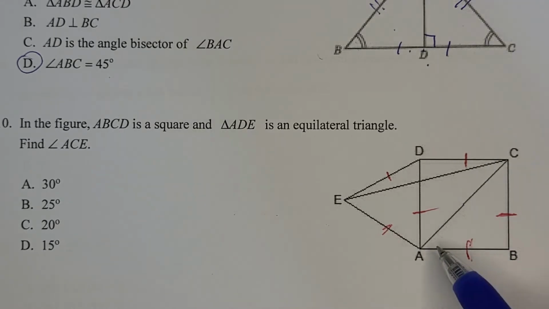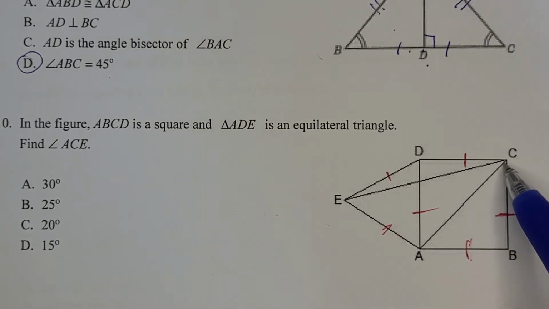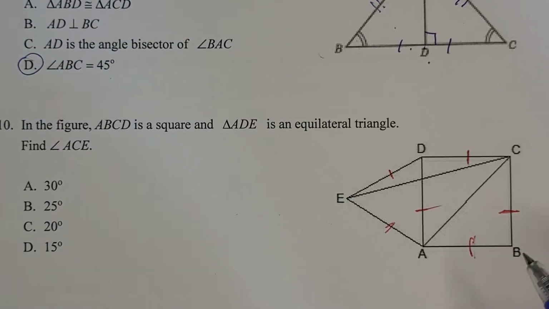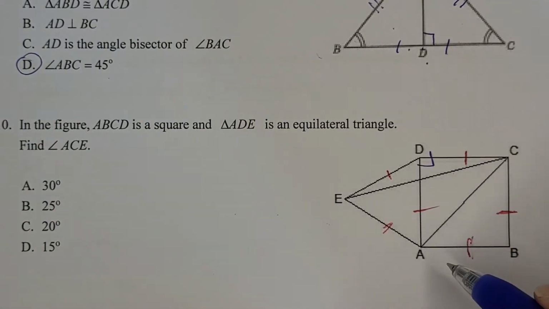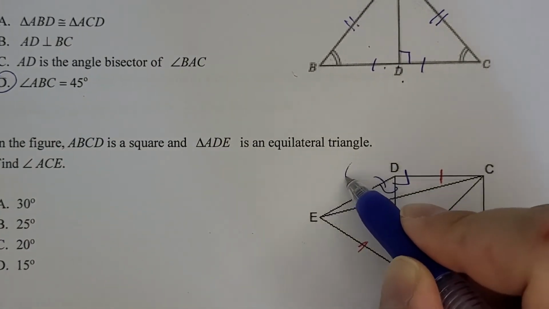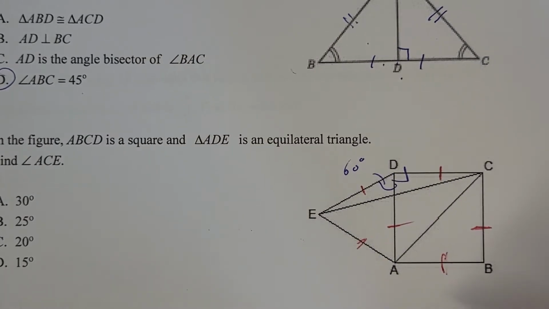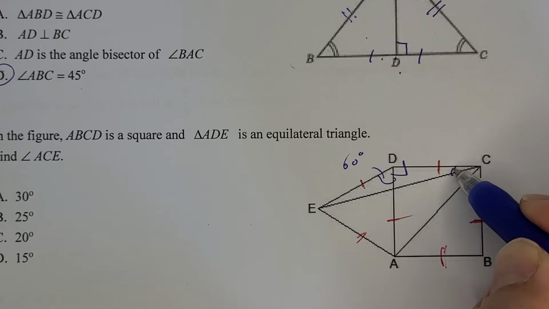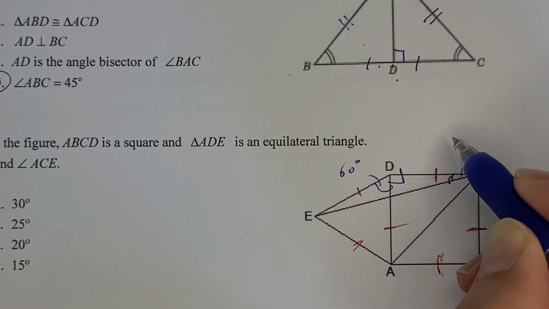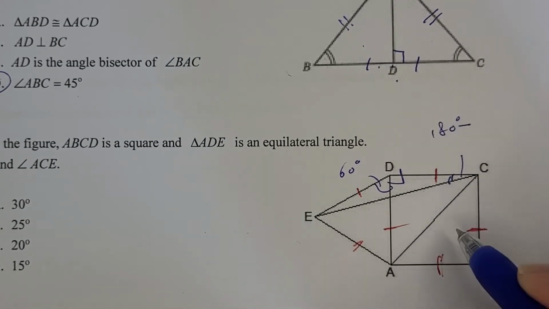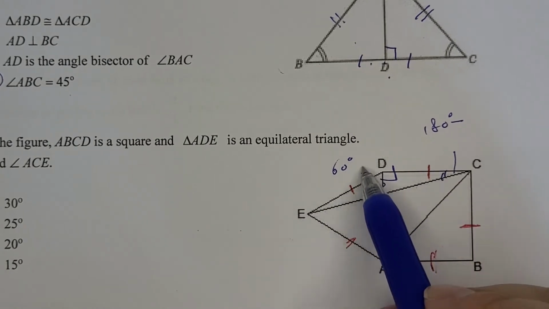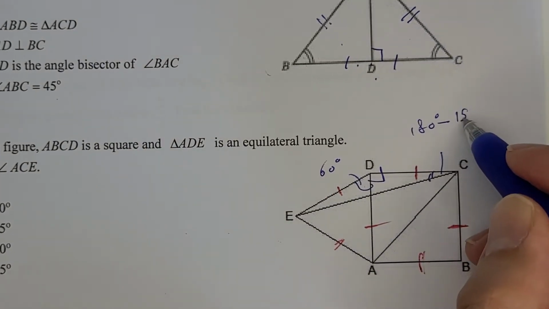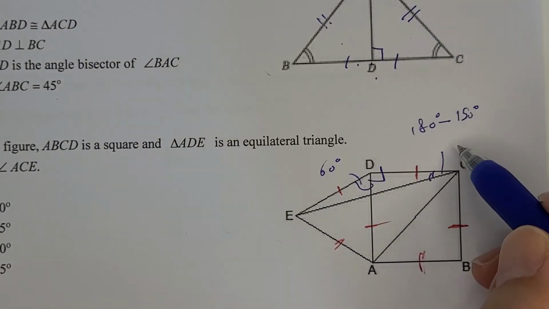What you need to find is angle ACE. This is a right angle, 90 degrees. That is 60 degrees for an equilateral triangle. As this is an isosceles triangle, you can find this small angle: 180 degrees minus this vertex angle 150 degrees, and then over 2.